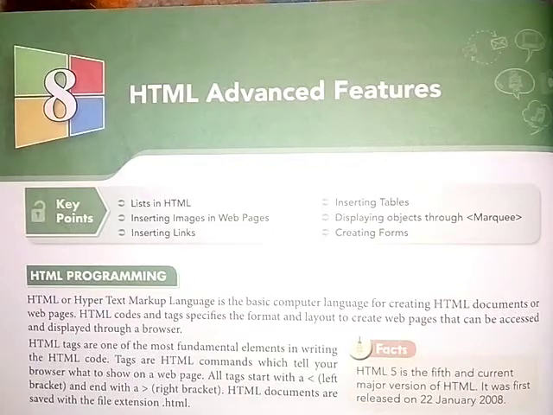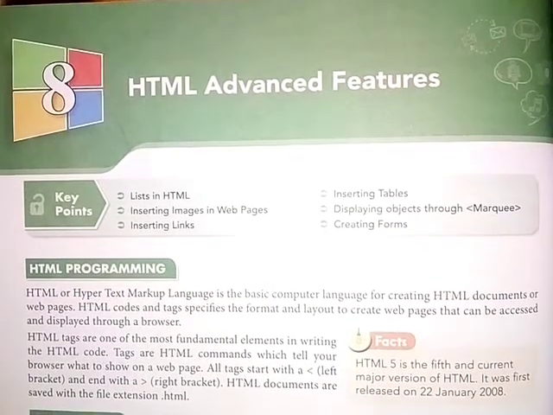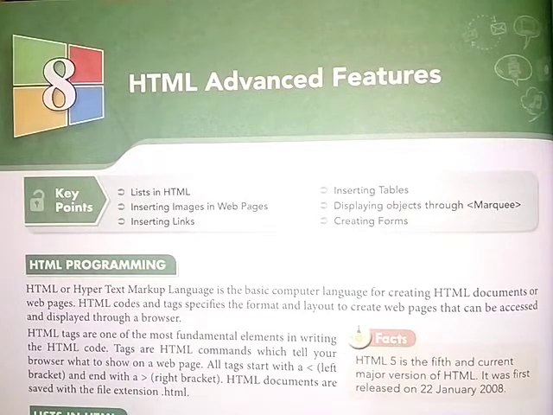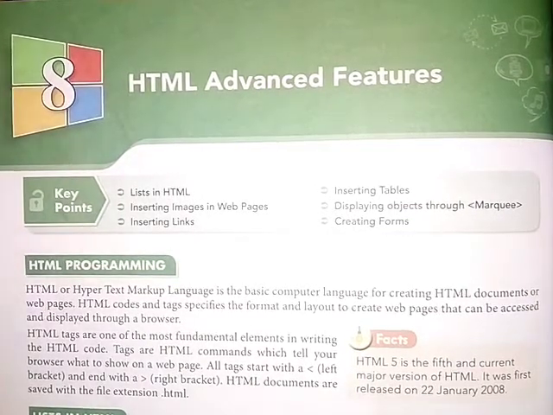Hello friends, today we are going to do chapter number 8, HTML Advanced Features.